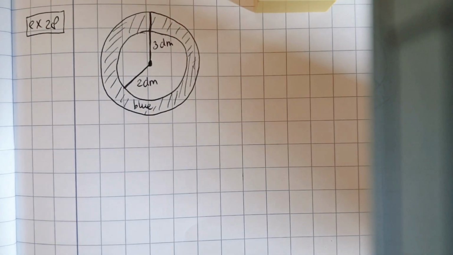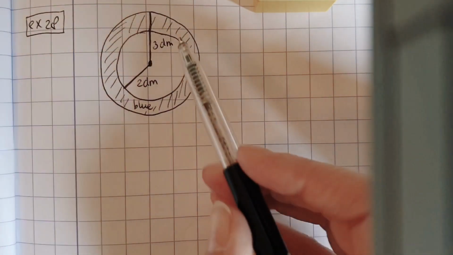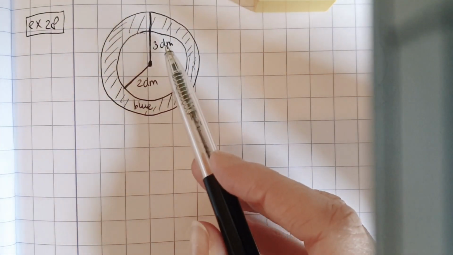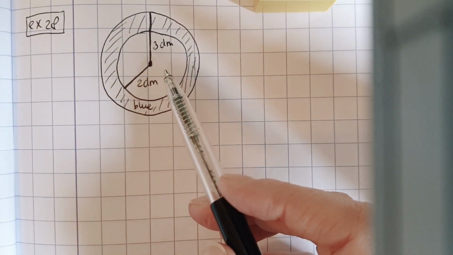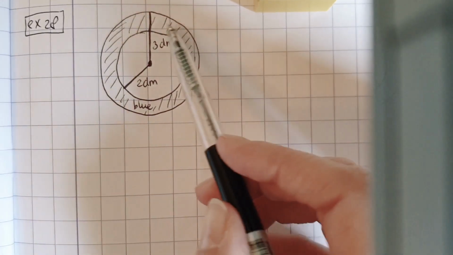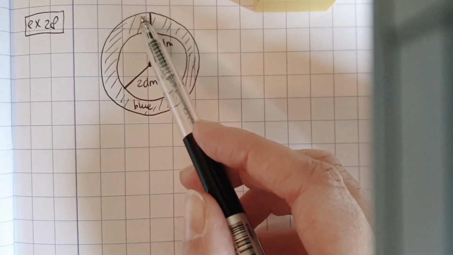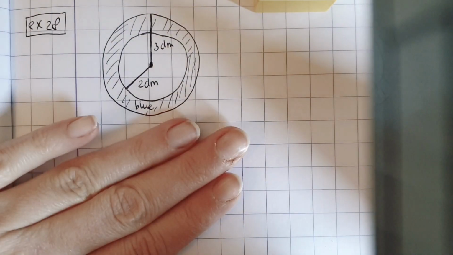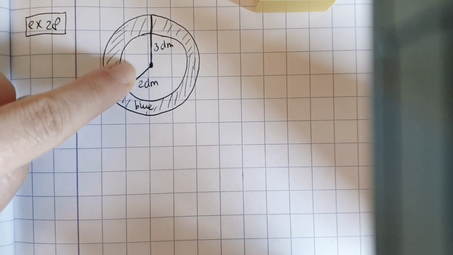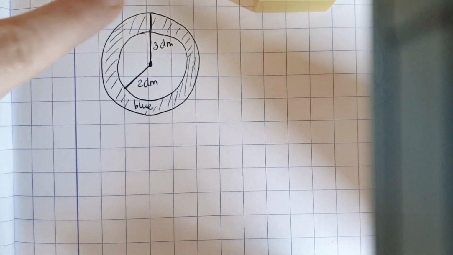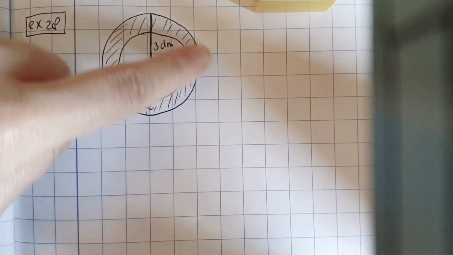In this last circle, it says, calculate the area of the blue rim of clock 3. Now, this is blue, and then in the book, this is green. Round your answer to the nearest squared centimeters. Okay, so I'm going to calculate the area of this blue part. What I'm going to do is calculate the area of this whole circle, the big circle, calculate the area of this small circle, which is green in the book. I'm going to do them minus each other, and the leftover is the blue part here.